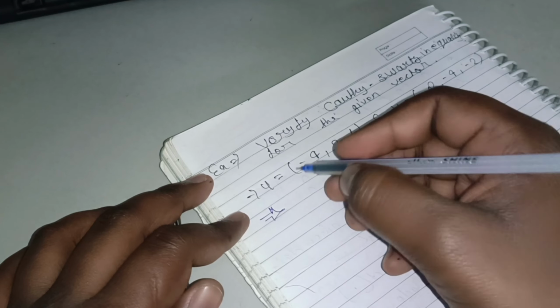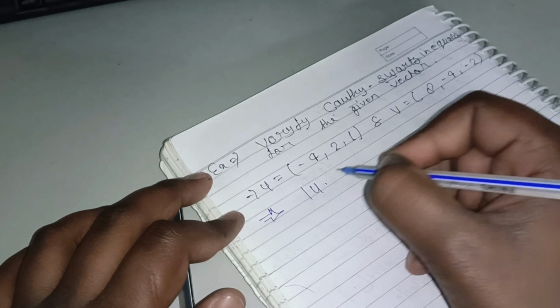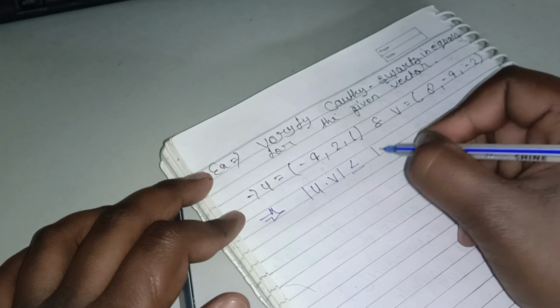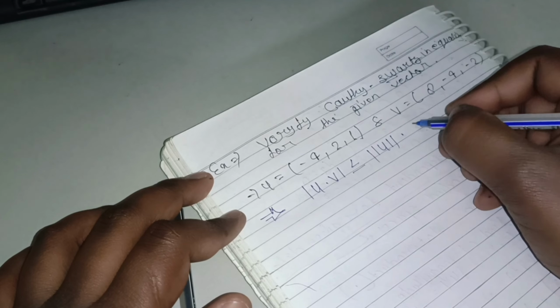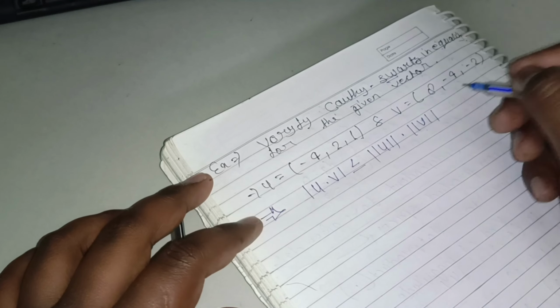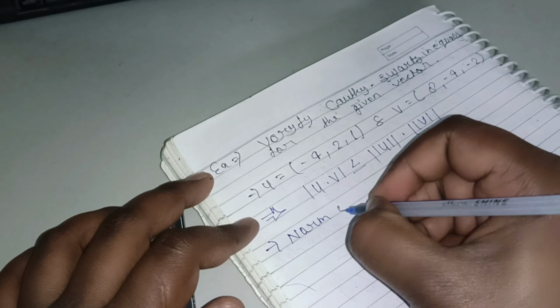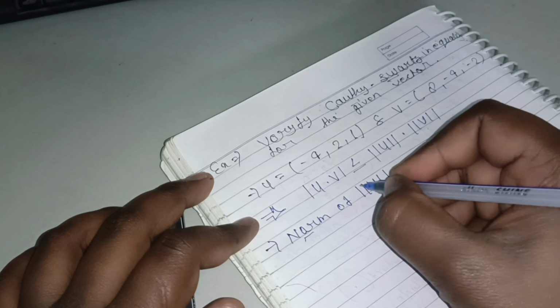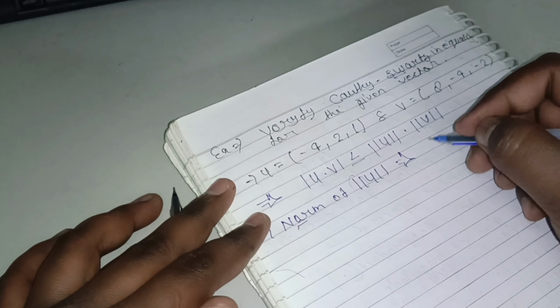So what is the Cauchy-Schwarz law? The magnitude of u dot v will always be less than or equal to norm of u times norm of v. First of all we will calculate norm of u. Although I have written norm here, I do not need to write it, but I'm writing it out of habit.